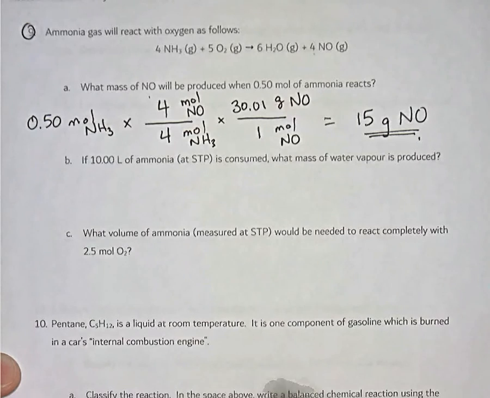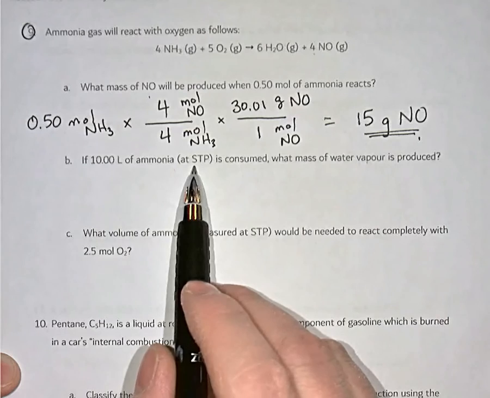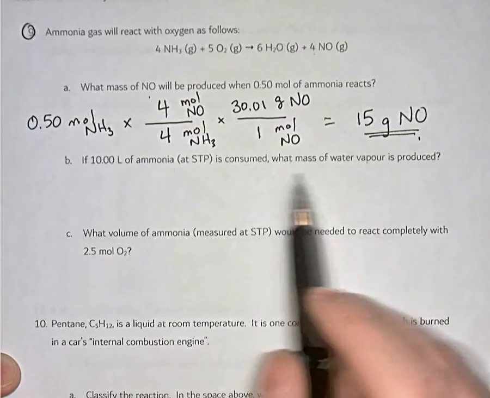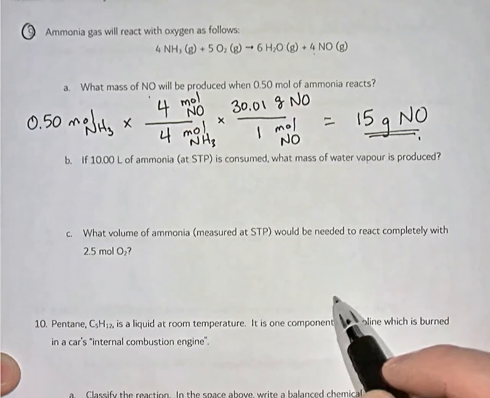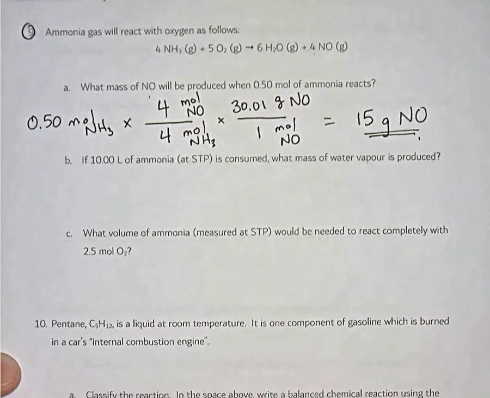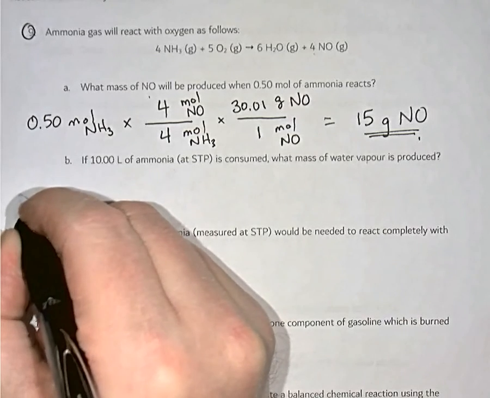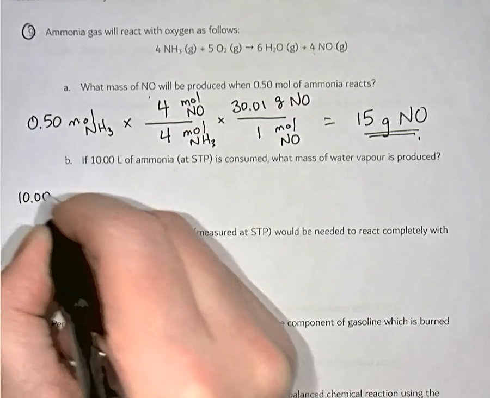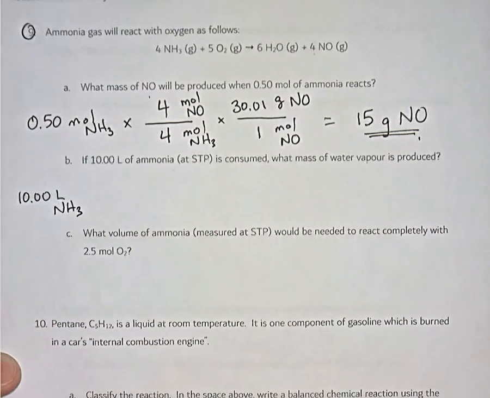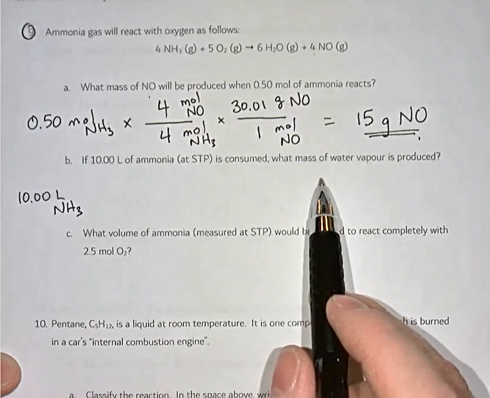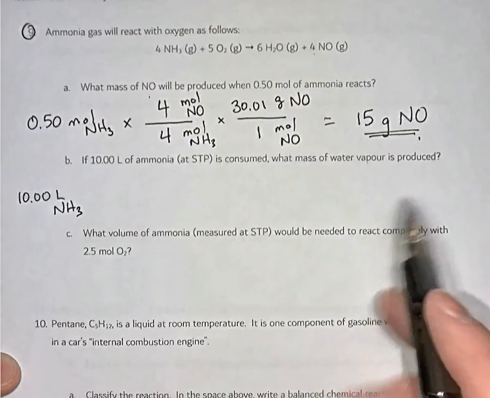Part B, if 10.00 liters of ammonia, measured at STP, was consumed, what mass of water vapor would be produced? Pause the video and see if you can do that. So we are using up, consuming 10.00 liters of the ammonia, NH3. And we're wondering what mass, how many grams of water vapor would be produced.